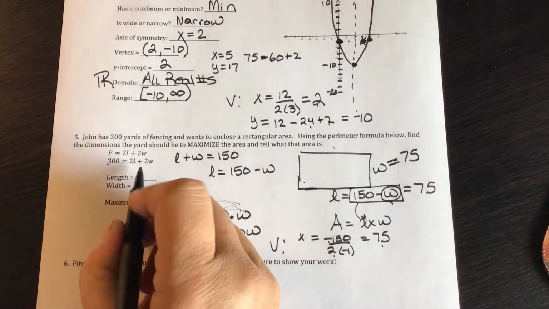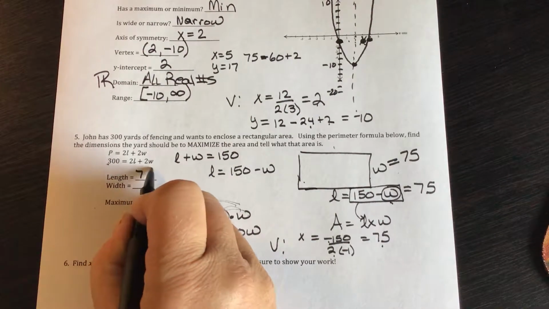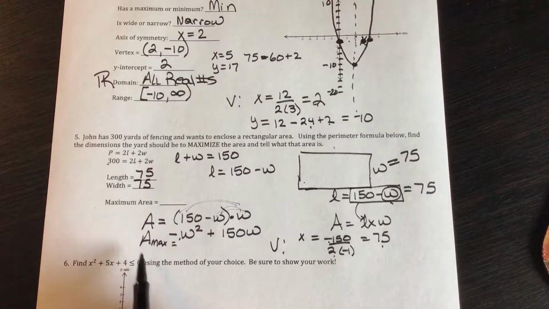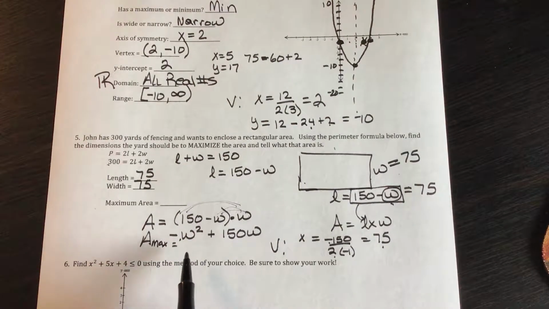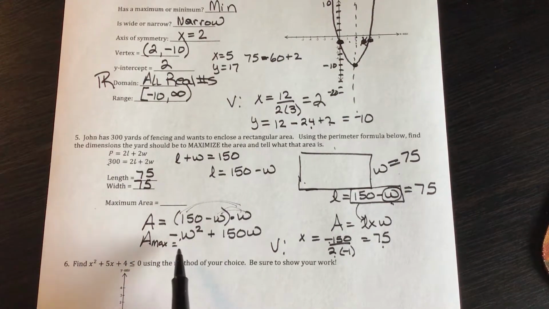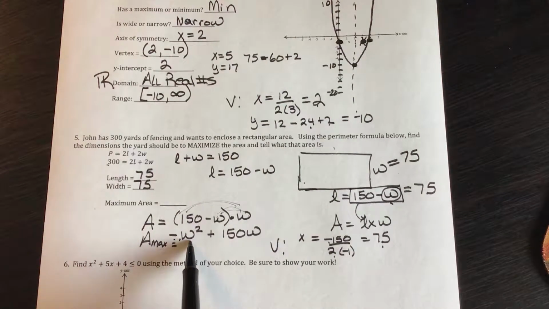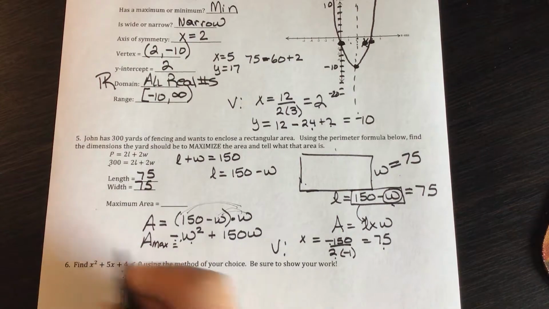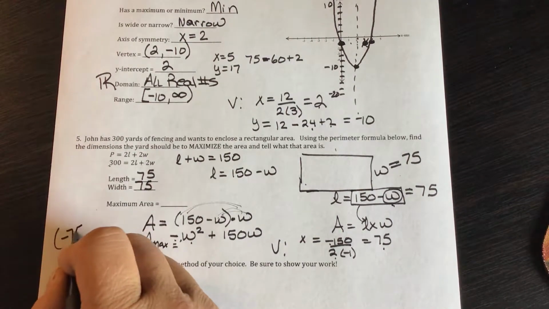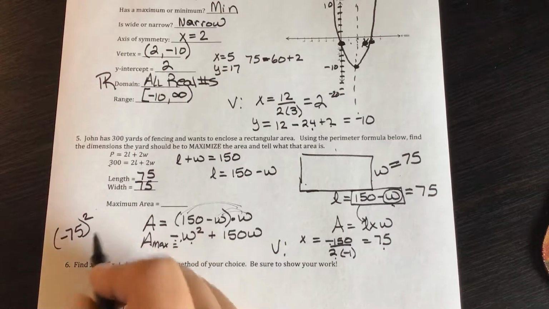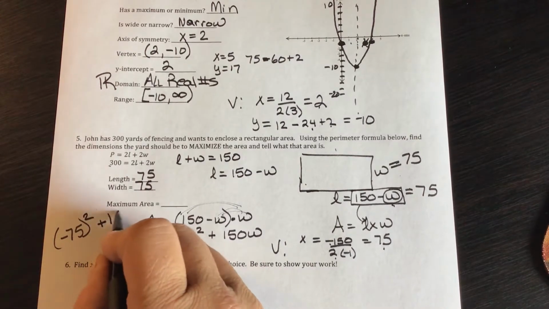So my length is 75, my width is 75, and the maximum area, if I plug this in here, would be -75 squared plus 150 times 75.